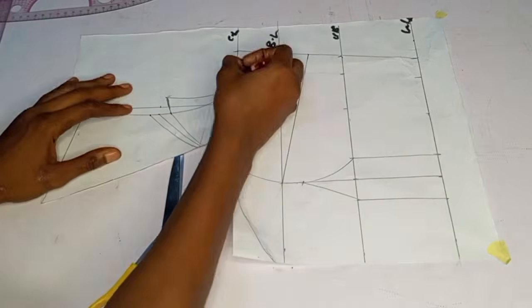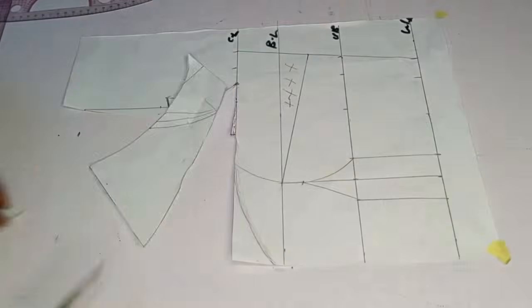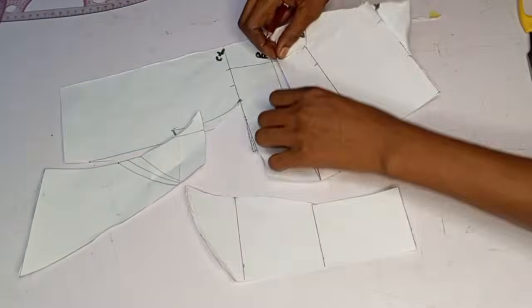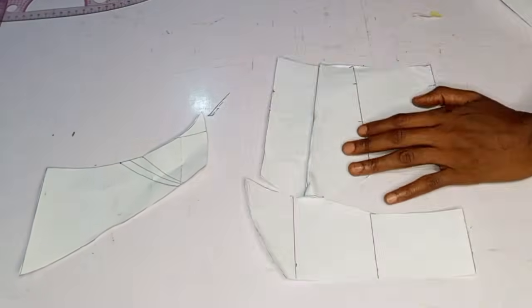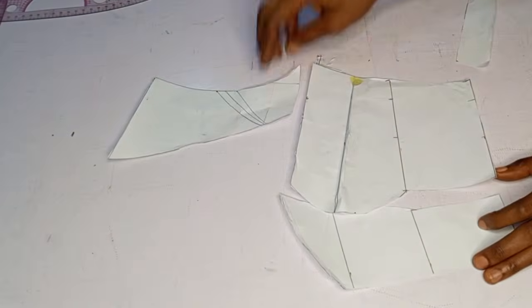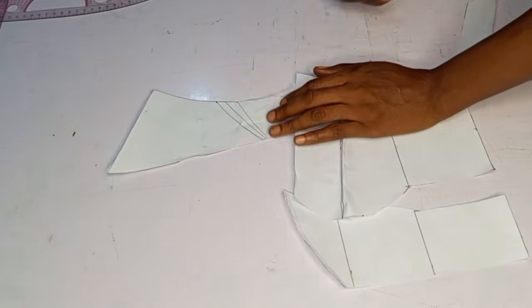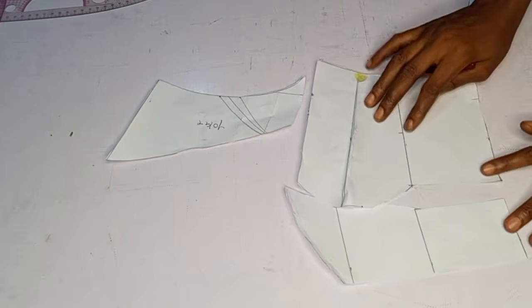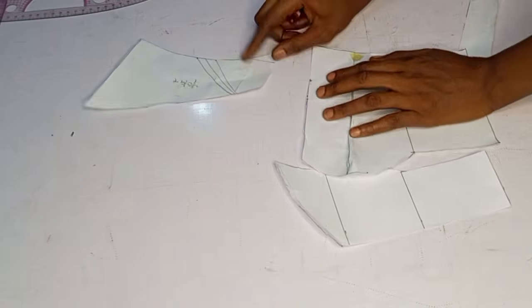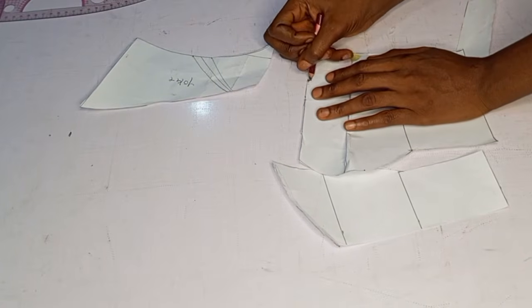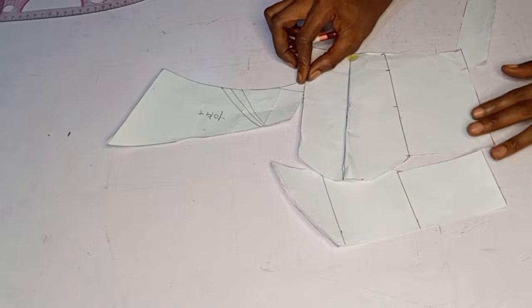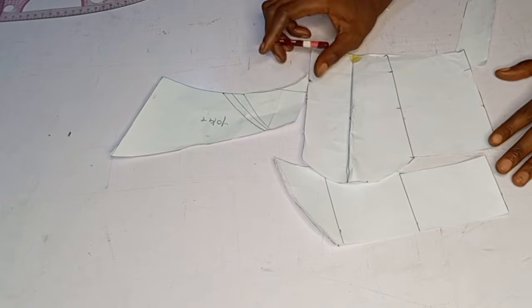I'll go ahead and cut everything out just so we can work on the front pattern. Make sure to close down your bust dart before you cut out your pattern. So this is the front pattern. As you can see here, it's looking so nice. If you are cutting your yoke, make sure you notch where your yoke is supposed to stop so that you will not have any issue when you are joining it. I notch mine there. Please do the same.